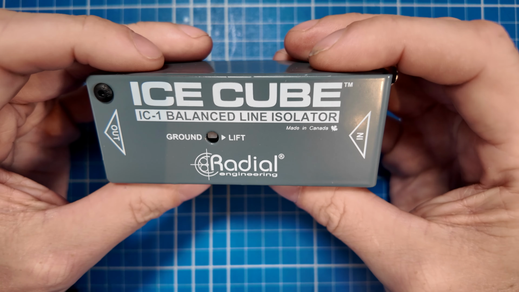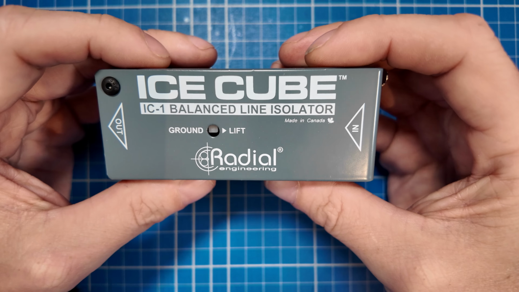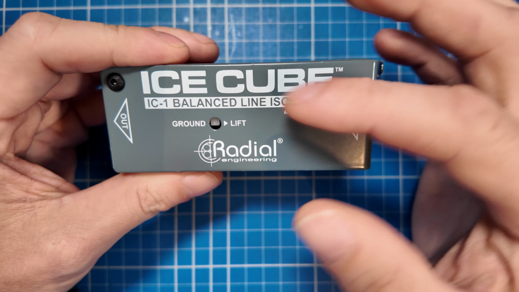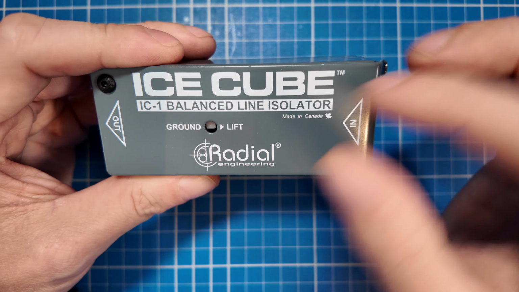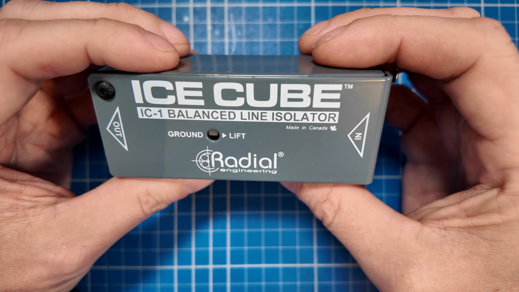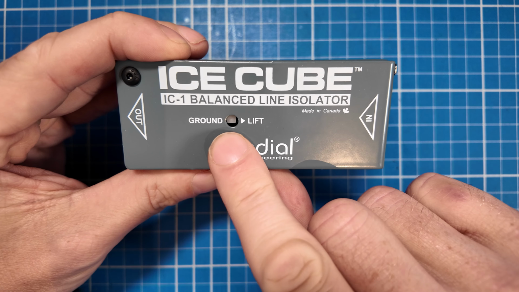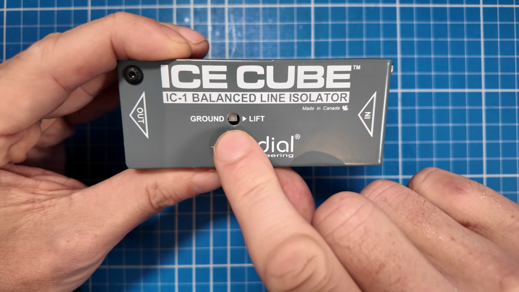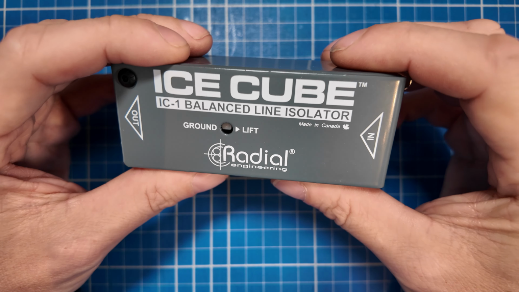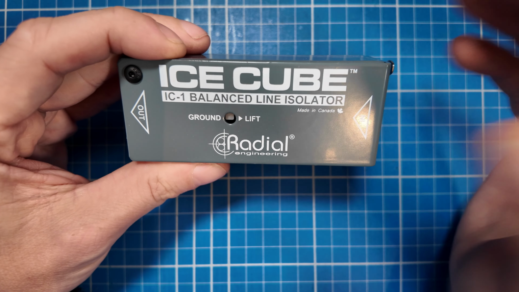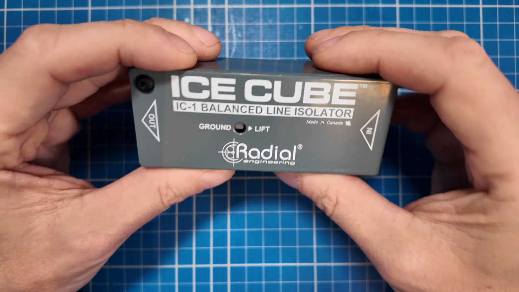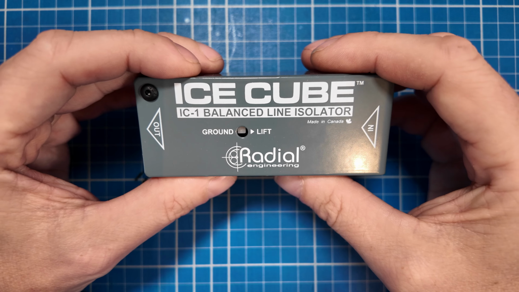And importantly, it provides electrical isolation between them. So there's a small transformer in here that electrically isolates the two devices that connect through it. It's also got a little button on here called ground lift. And what this does is it allows us to break the ground connection between the two devices, and therefore break the ground loop.